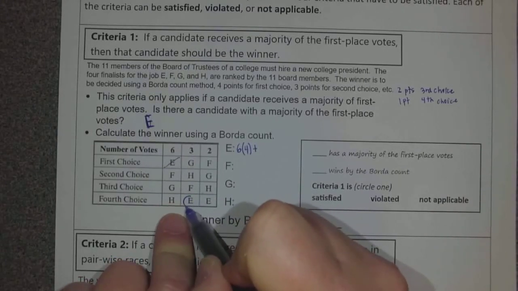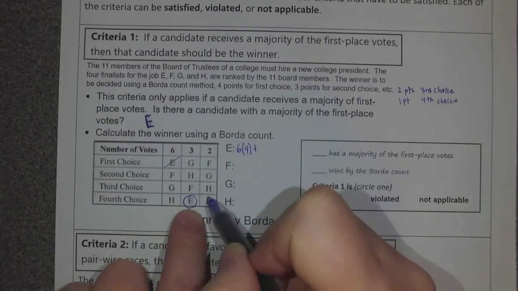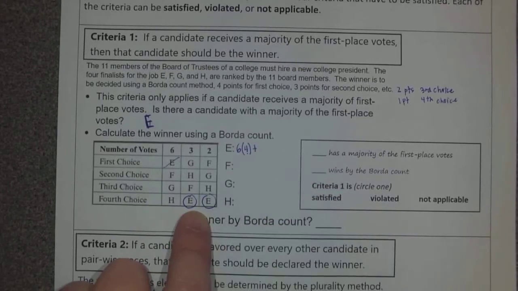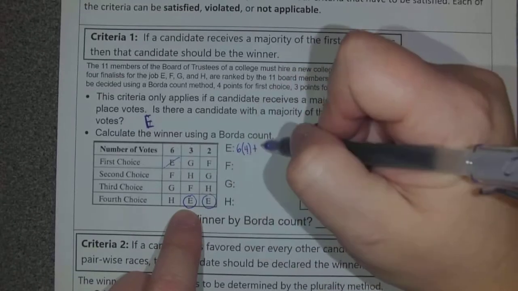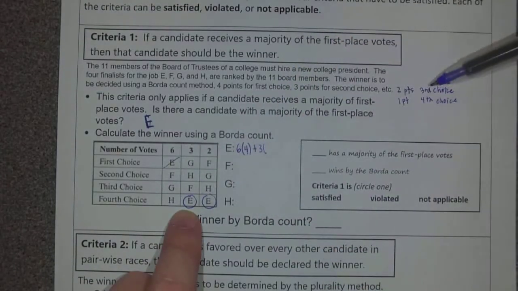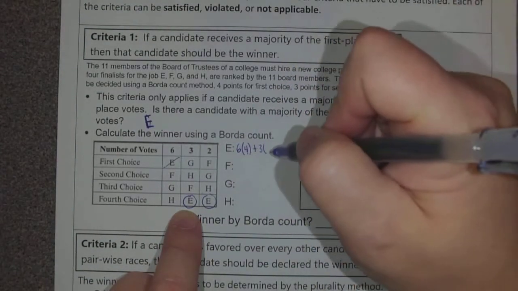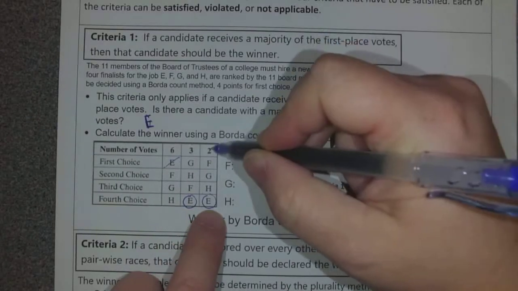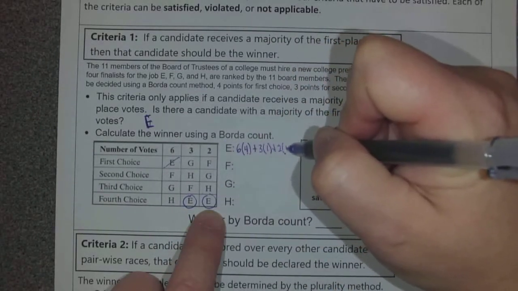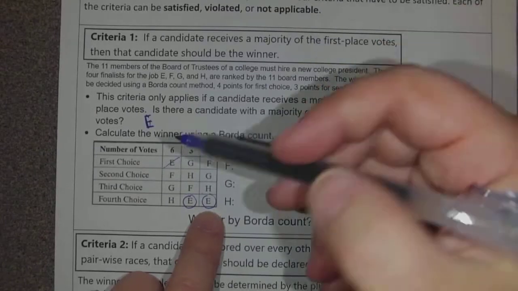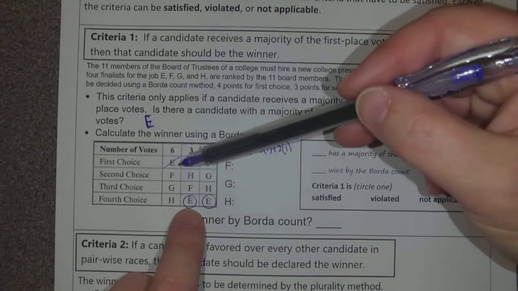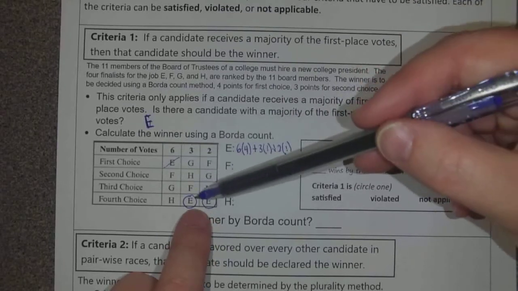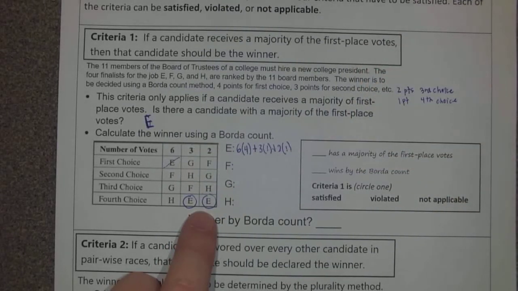We have some 4th place votes here and some 4th place votes here. So we're going to go 3 times the 4th place vote, which is 1 point, plus 2 times the 4th place vote, which is 1 point again. And I think that uses all of our E's on our chart. So we had 6 first place votes and really 5 4th place votes.